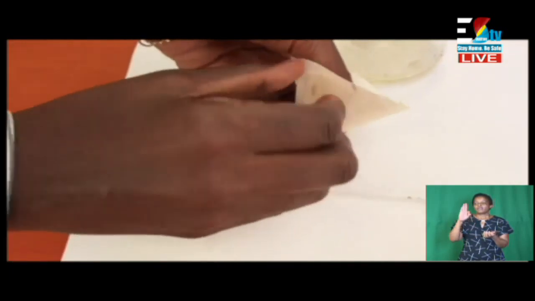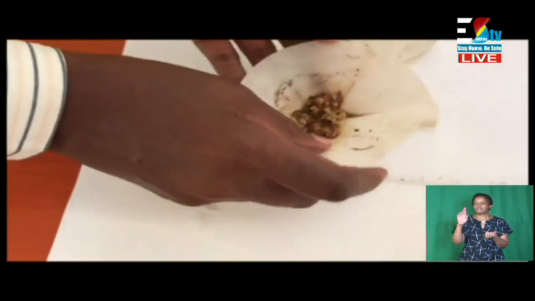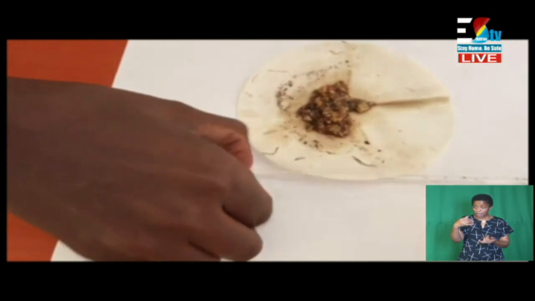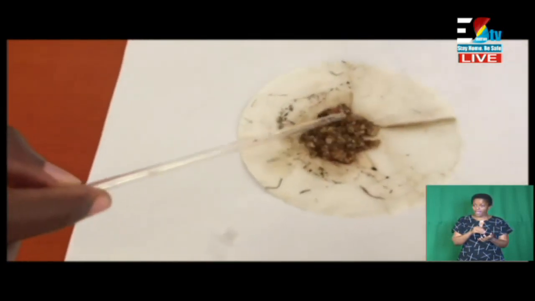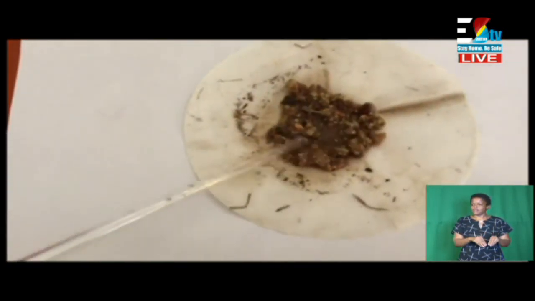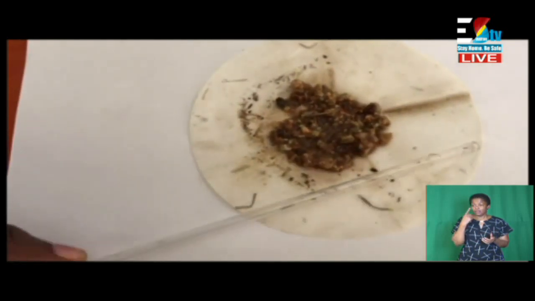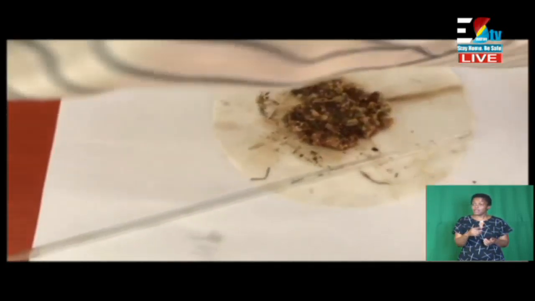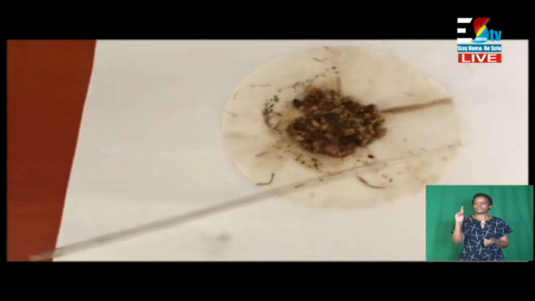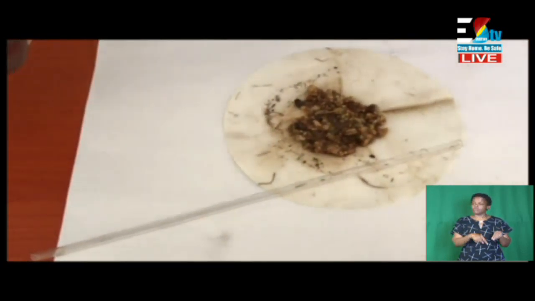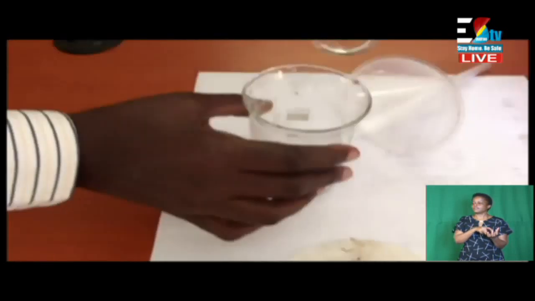And then on the filter paper, dear learners, look at that filter paper. There is the sand. As we have said, in filtration, the residue remains on the filter paper. So in this case, our residue is the sand. I hope that is clear, dear learners, how we carry out the process of filtration. So now we are just going to move on to another method of separating mixtures.